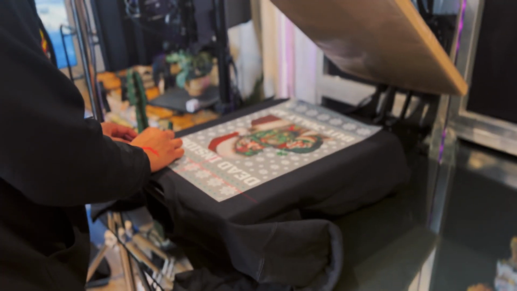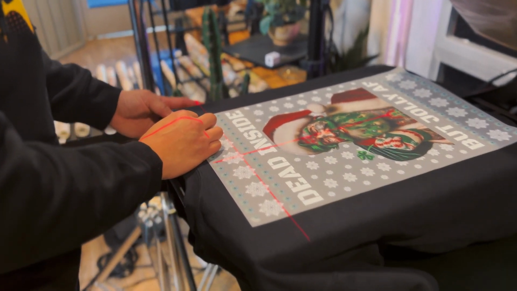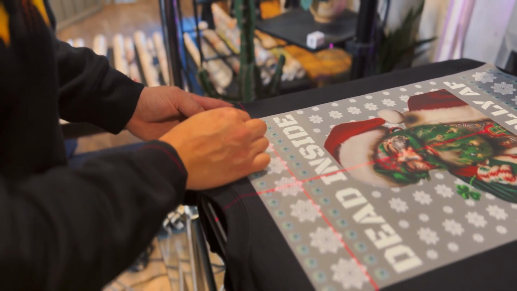All right, let's go ahead and peel. Again, I'm not gonna peel up. The trick is to use one hand to hold the garment down. You're gonna use this, peel it, and then you're gonna move it sideways like so. So it peels off like that. Flatten it down. All right, so we're gonna finish off with our second press.